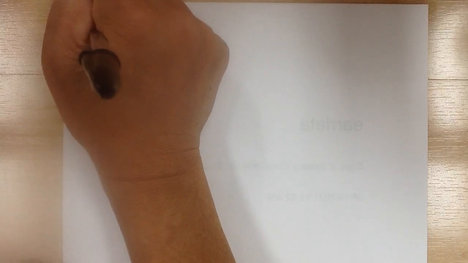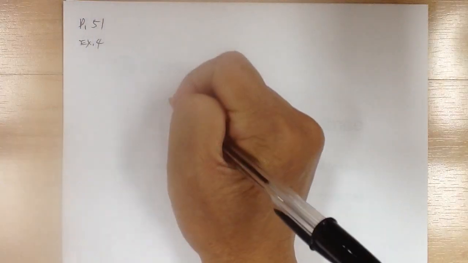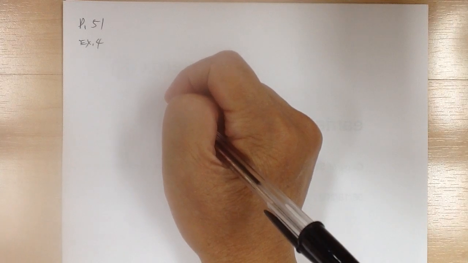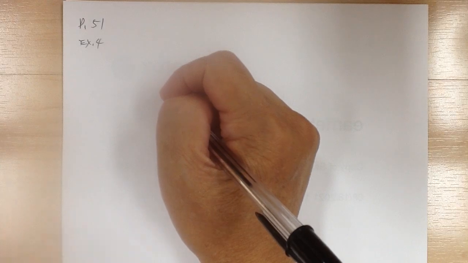Okay, let's go to the next example. Okay, so again, read through the problem. So this has to do with a cargo plane and flying. So read the problem first, and then after that, you want to draw the picture to help you to visualize.